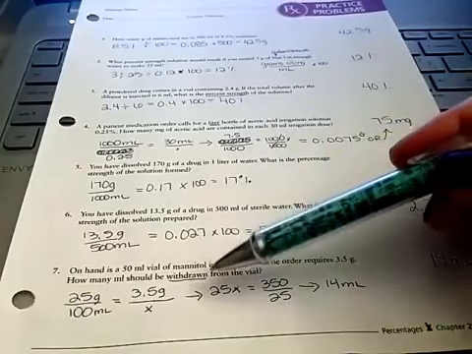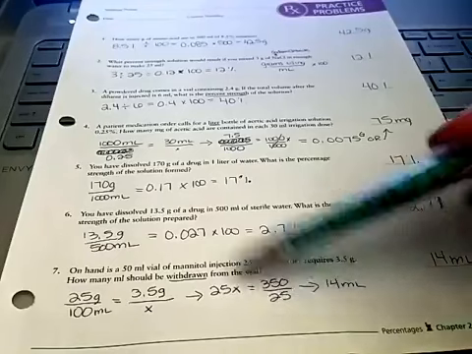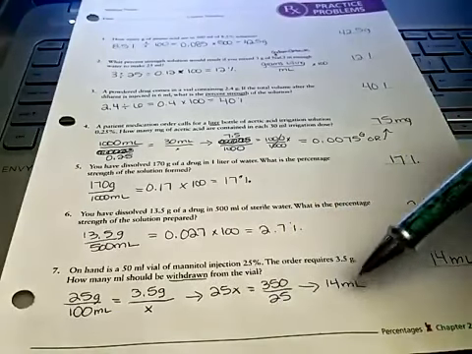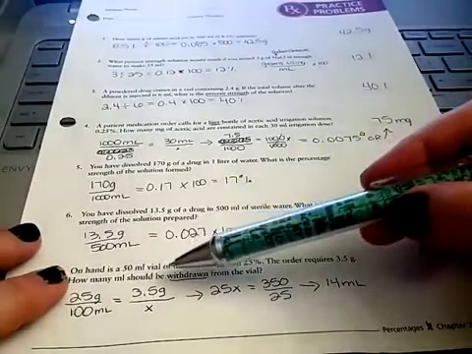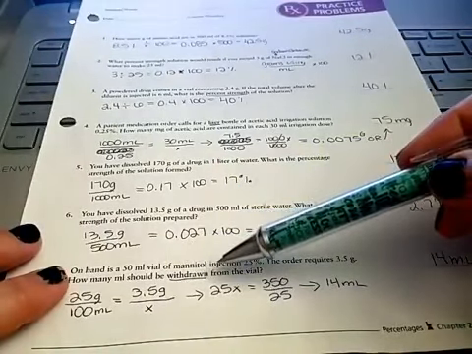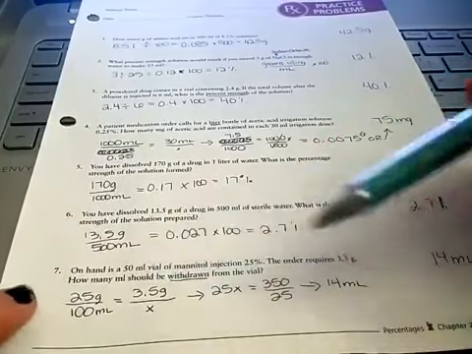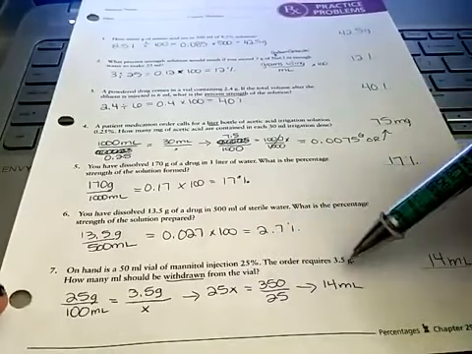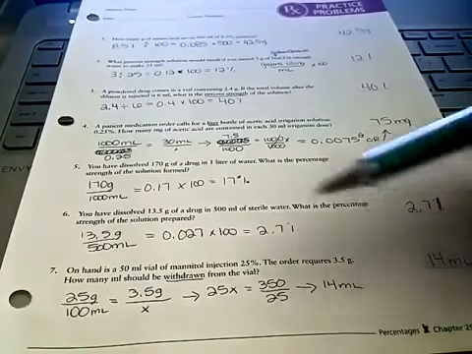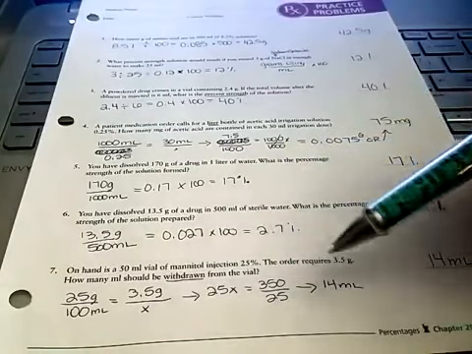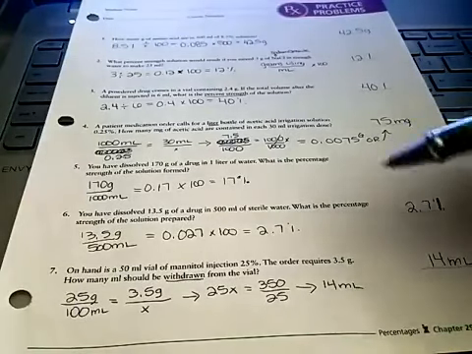So then you do your crisscross, your 25x equals 350, divide by 25 on each side, and you get 14 ml. So the question is asking, how many ml would you withdraw from this vial in order to give him 3.5 grams? And in order to give him 3.5 out of the 12.5 grams in the entire vial, you need to withdraw 14 ml. Hopefully that makes sense.